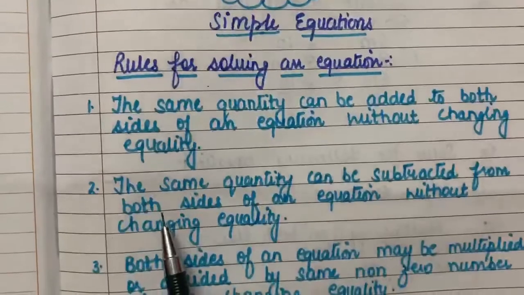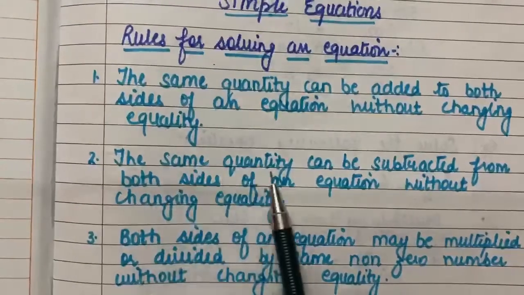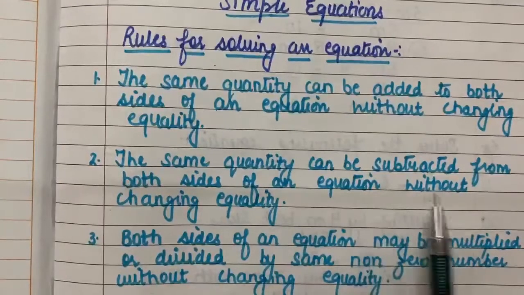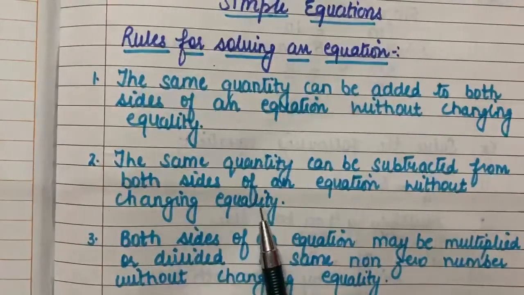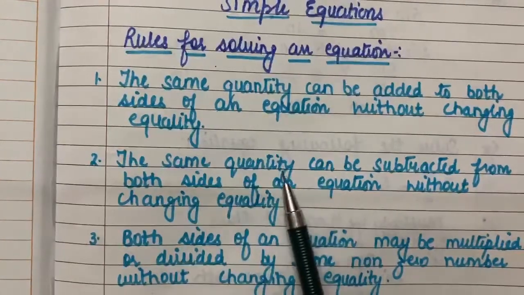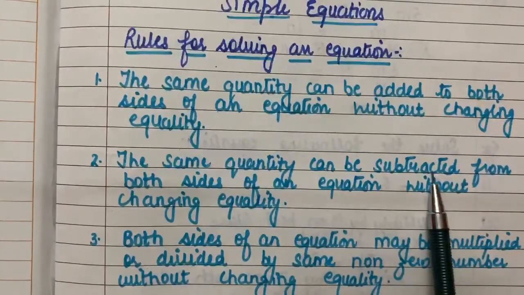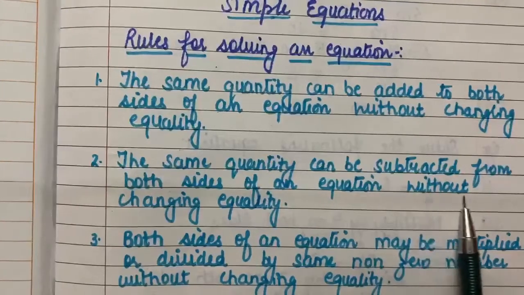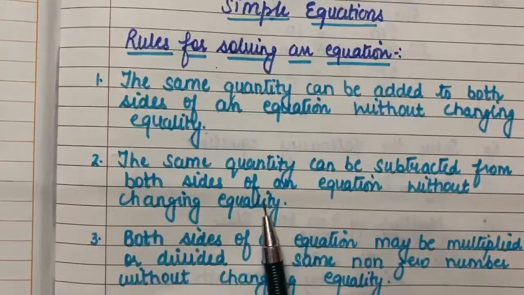Rule number 2 is the same quantity can be subtracted from both the sides of an equation without changing equality. So it means the same quantity, same number we can subtract from both the sides, left hand side or right hand side of an equation, but the whole equality of the equation will not change.